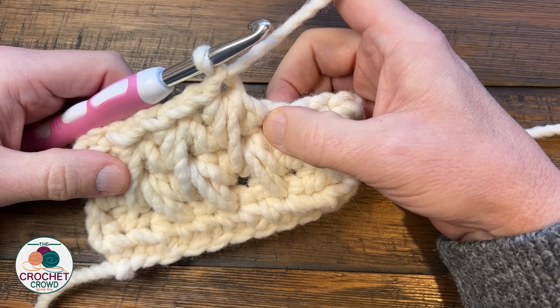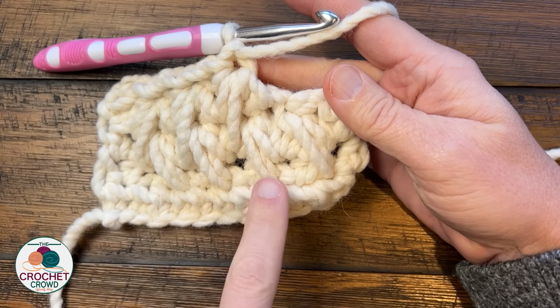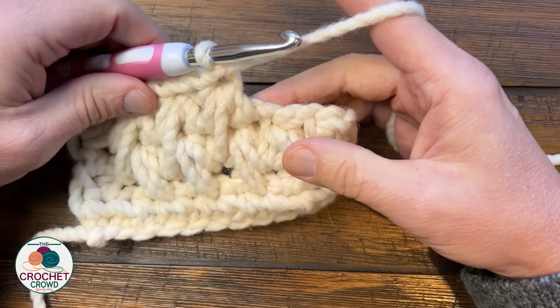So we're going to do 1 more. These all line up on top of each other. So you see there's 1 here, so there should be 1 right here. So it kind of just wiggles its way up like a paintbrush.